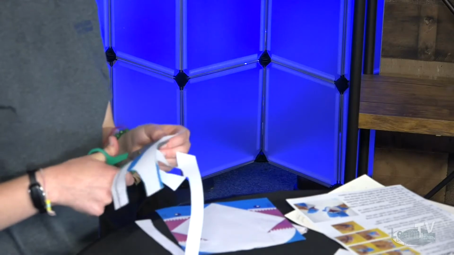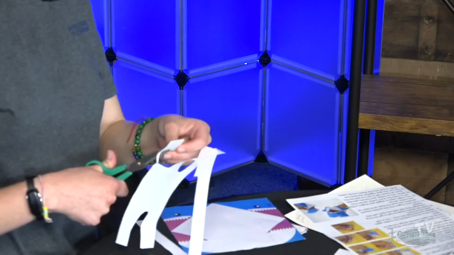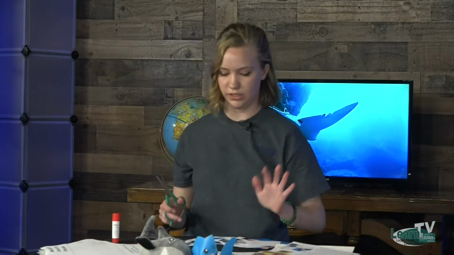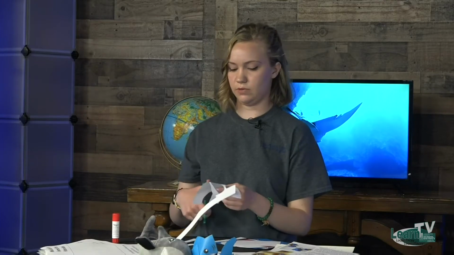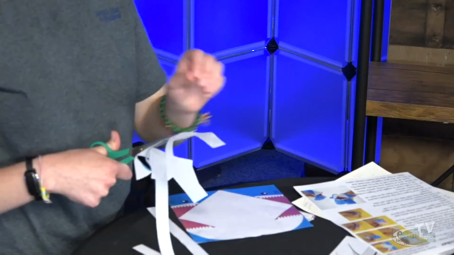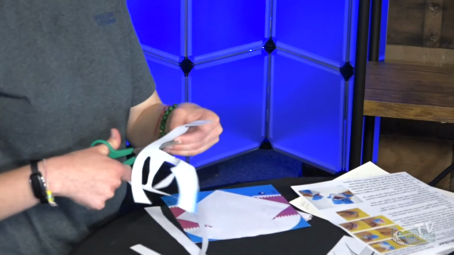And look, I'm almost done. So we already have 3 of my fins here. And go ahead and make sure that as you're cutting these out, you're putting them in a really safe place, because we don't want to lose them, because we need all of our fins. And there we go.